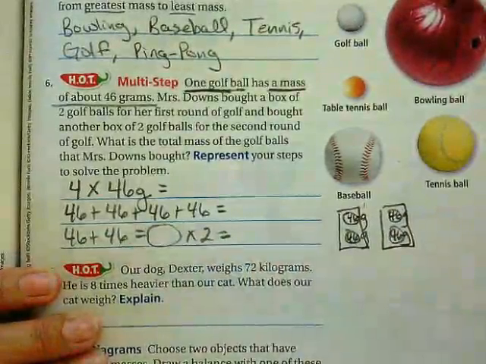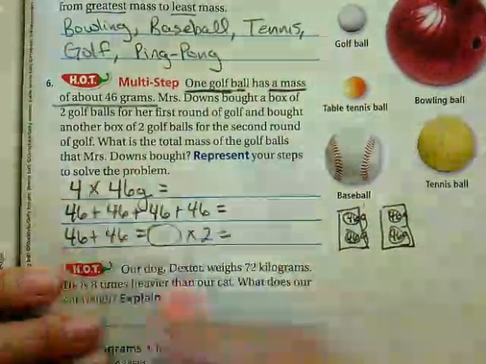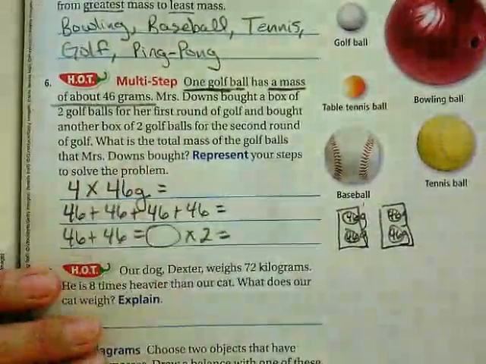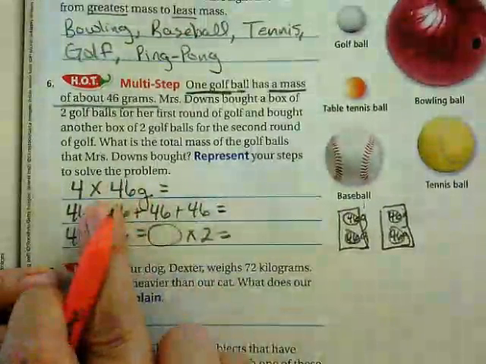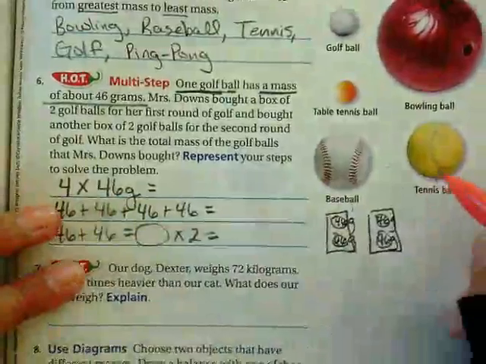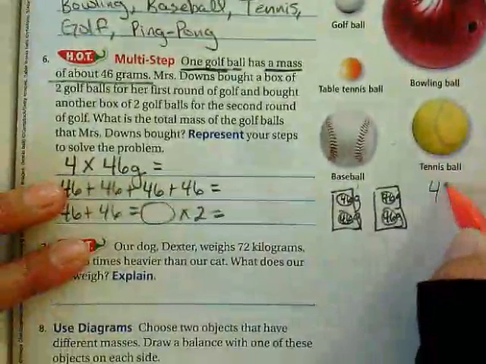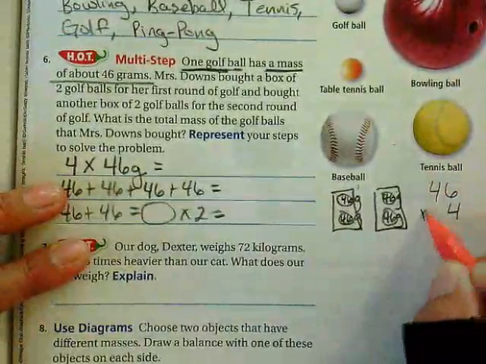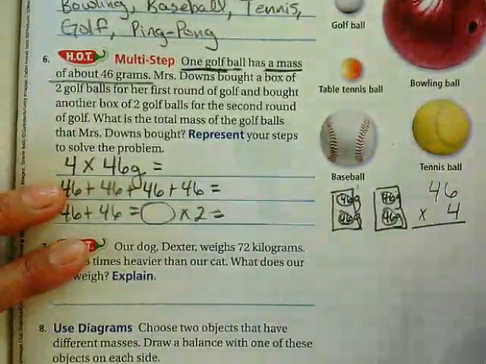Depends on what you're comfortable with. Any of these 3 equations would work for you. I'm going to go ahead and do 4 times 46. I'm going to write it out to the side because y'all know me. I like my problems to be vertical. Makes more sense in my head than the horizontal.